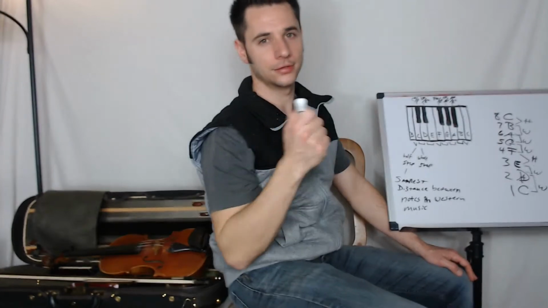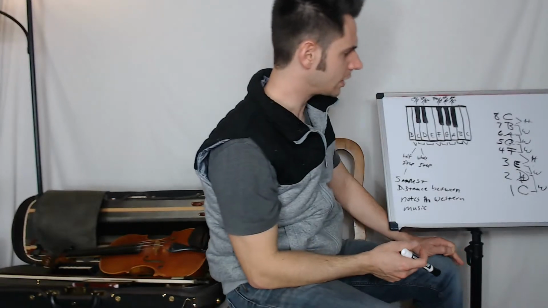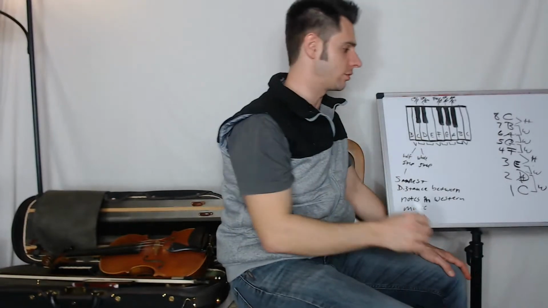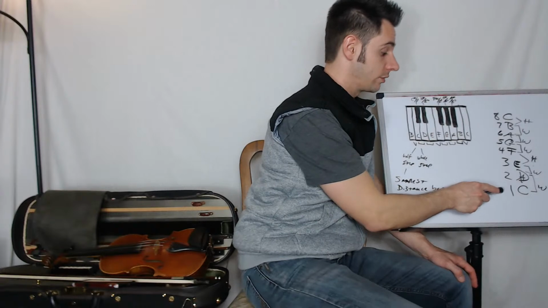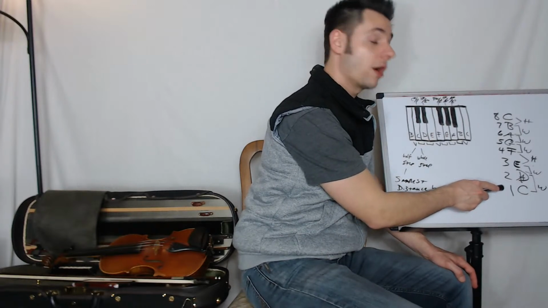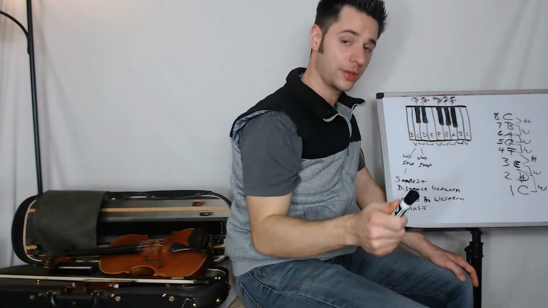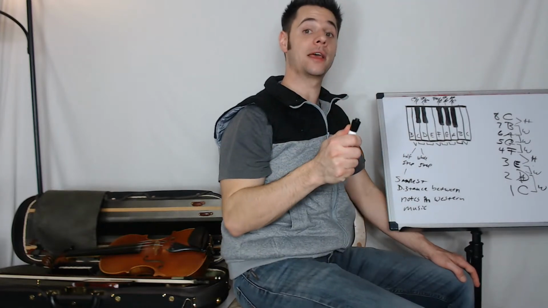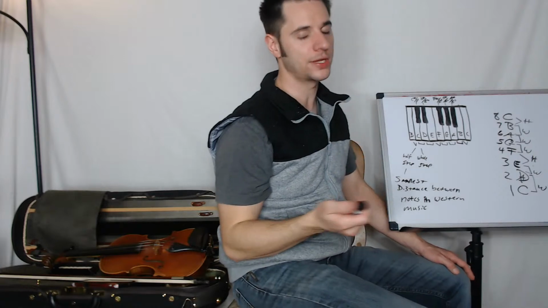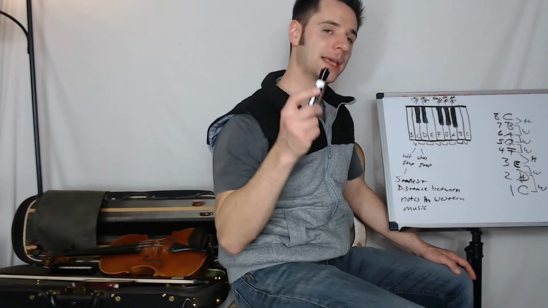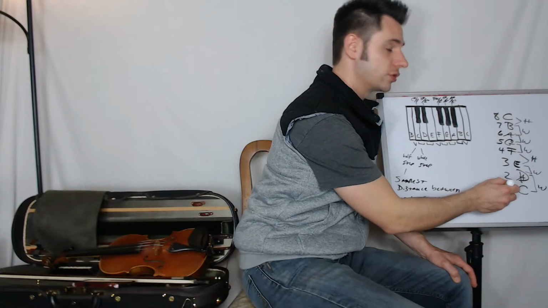Now, I'm also going to say these all as scale degrees, okay? First scale degree. Doesn't require me to have a starting point necessarily, but I absolutely have to decide what scale I'm going to be using. In other words, I have to have a starting point still, but I can isolate it, and I can call it the first scale degree.